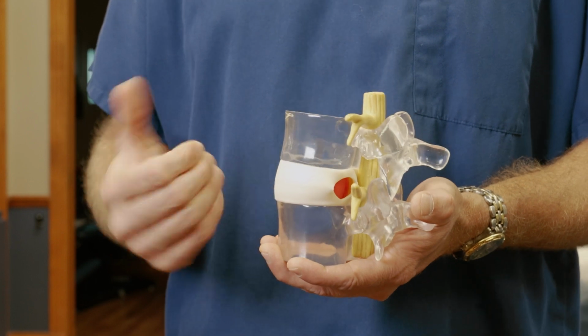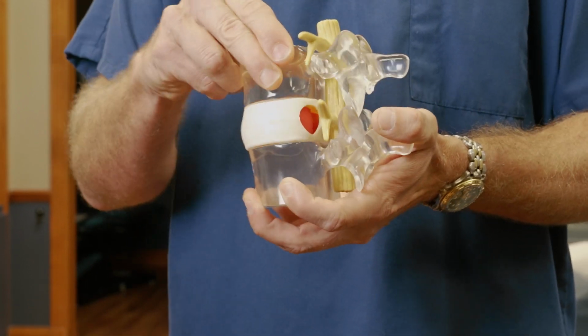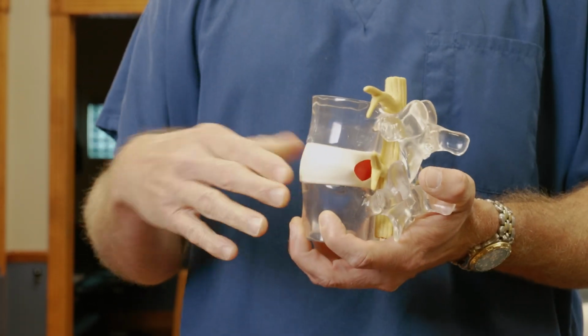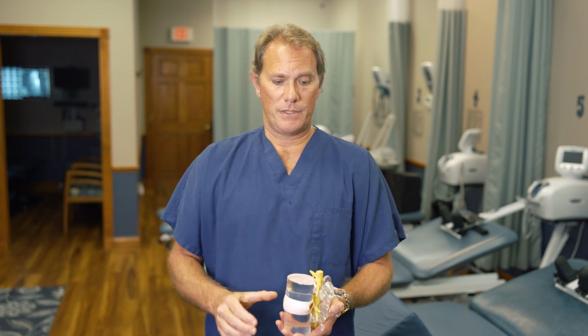So what we want to do is get this joint mobile and moving again so that the disc itself has the freedom to move the way it wants to. That's done through joint or chiropractic manipulation. The next part would be to decompress the disc. When you have pain in your back, or if you have a disc bulge or a herniation, you sometimes might feel like if someone just pulled you apart, it would feel better.